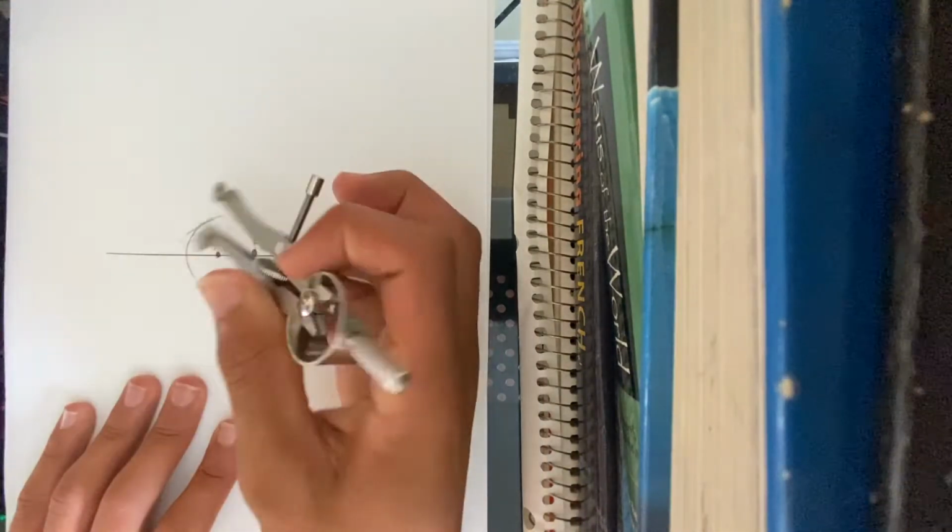And first I'm going to start off with a circle centered at point A. So we're going to start off by drawing, and again, I am not the best compass user in the world, so you can see exactly what I mean. Alrighty.